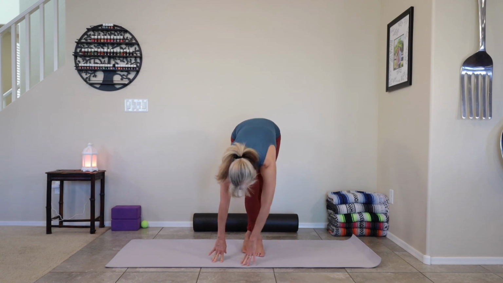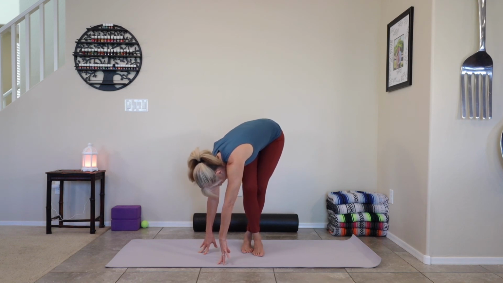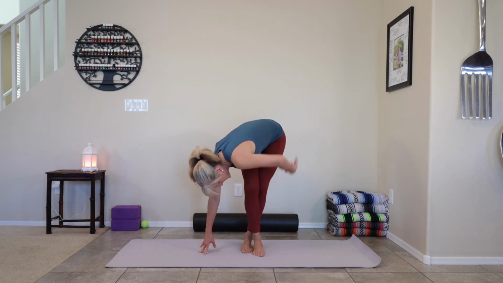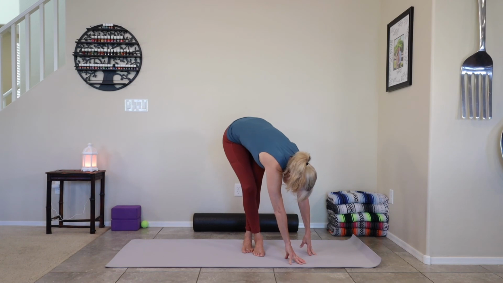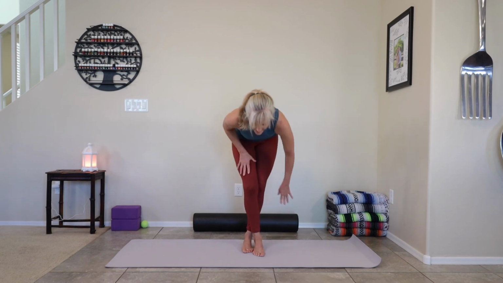Now walk both hands to your right. Try to push your left arch into the floor. And breathe. You might feel calf, you might feel hamstring, but it's really a great stretch for that IT band. We're going to walk both hands to your left. Another little stretch. Push your hips to the right. And then draw your hips back to center. Walk your hands to center. Walk your hands up the thighs.